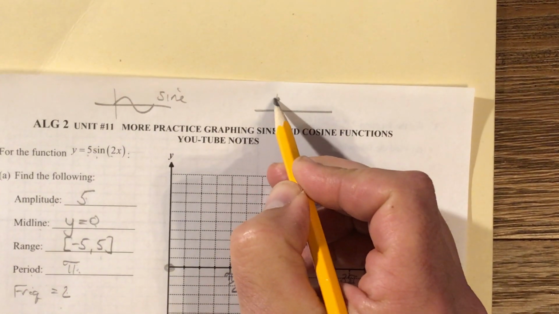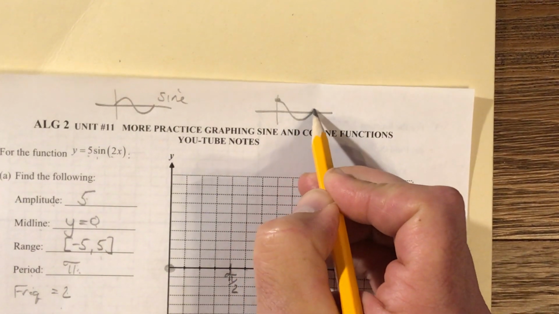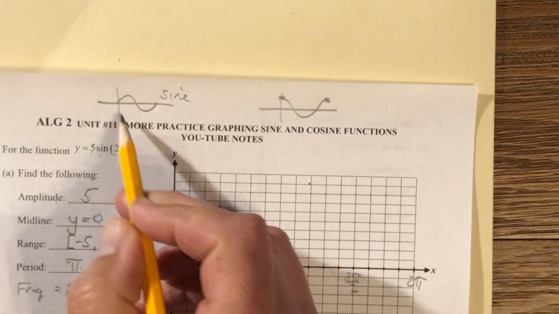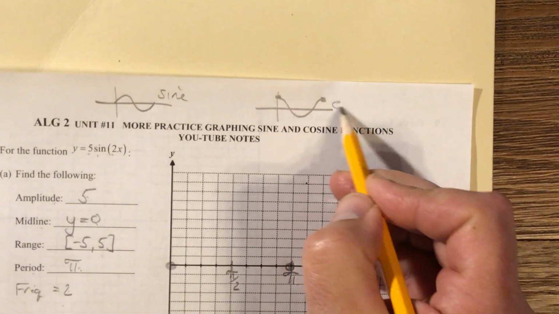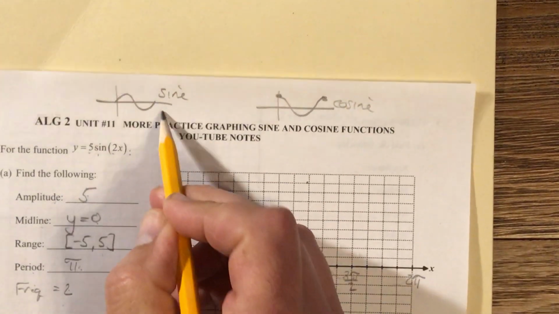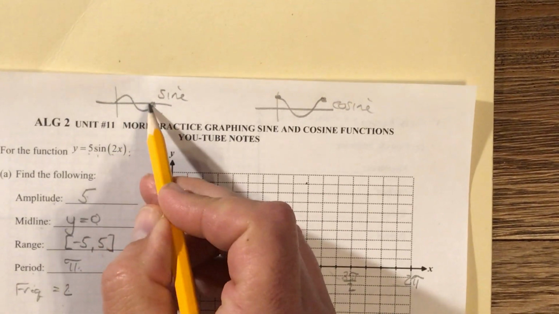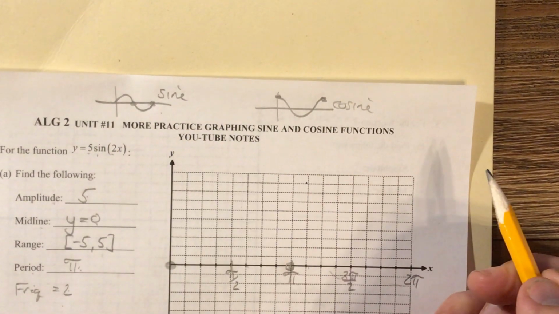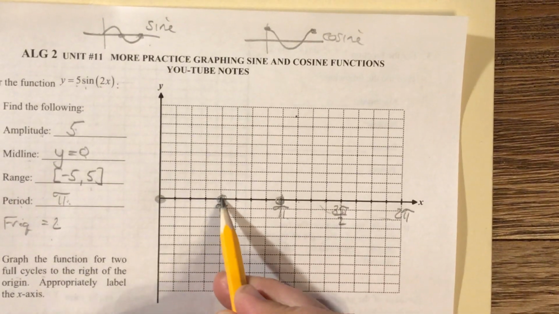Usually starts at the top, goes down, and ends at the top. But it could be upside down. Same thing here, this could be upside down. But this is cosine. So every sine wave looks like this: starts in the middle, ends in the middle, crosses in the middle. All right. So I know it's going to cross here in the middle.